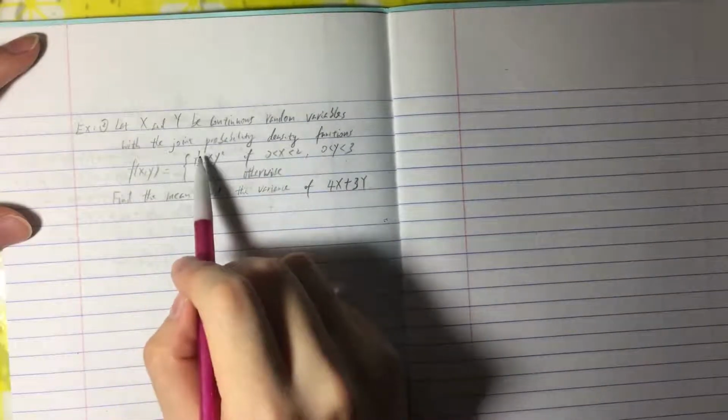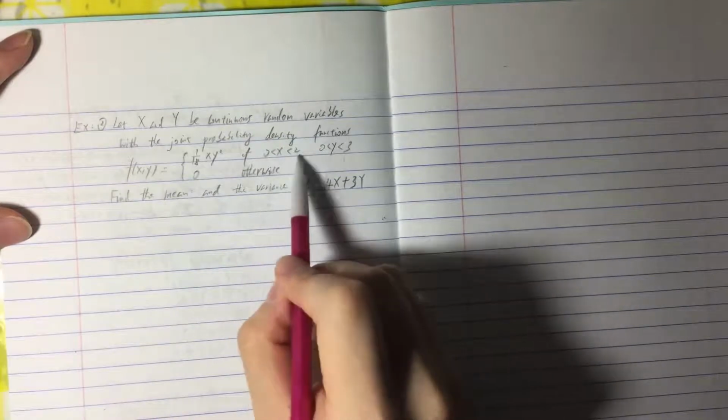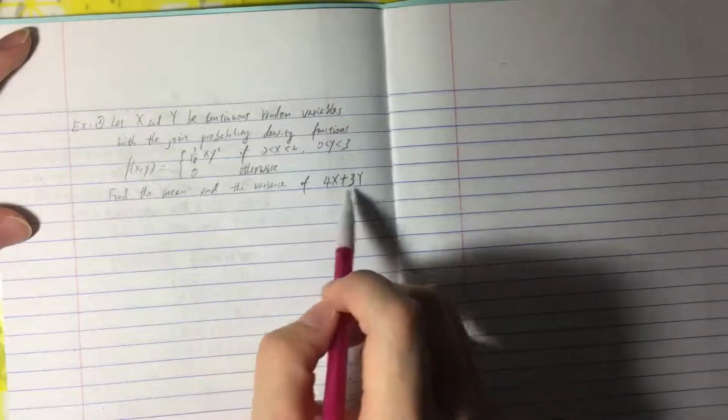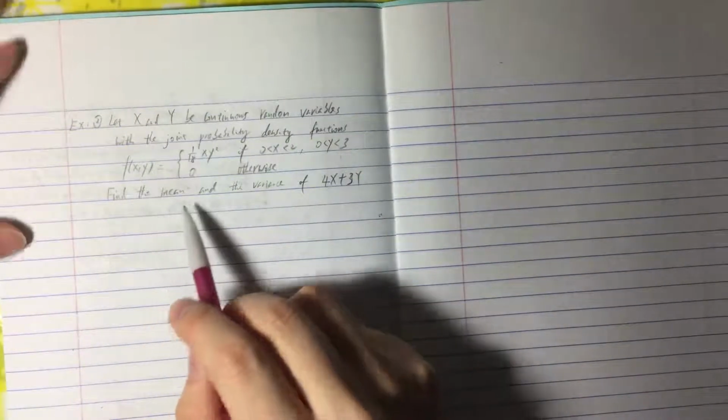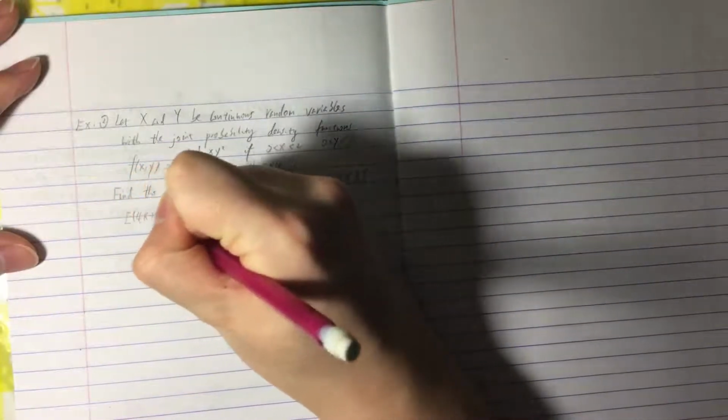Next example, let x and y be continuous random variables with joint probability density function f of x,y equal to 1/18 times xy squared if x is between 0 and 2 and y is between 0 and 3, and 0 otherwise. Find the mean and the variance of 4x plus 3y. Let's find the mean first. The mean of 4x plus 3y is the expected value of 4x plus 3y.